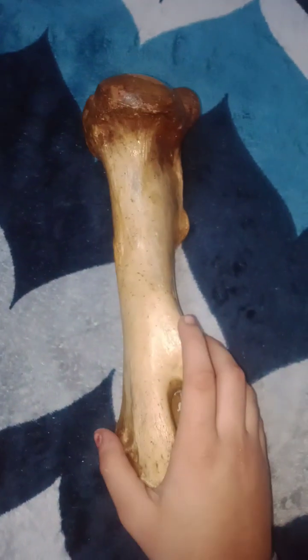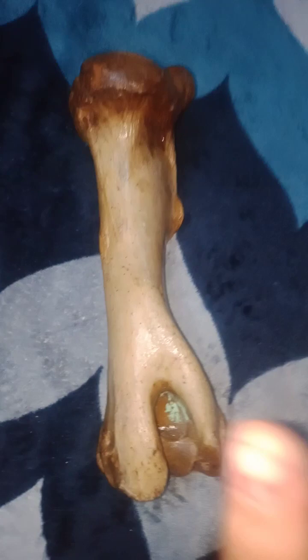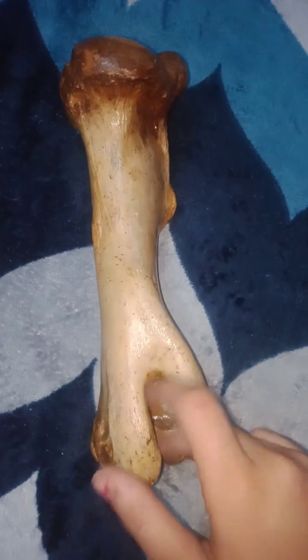Hello everyone, today we are going to talk about this humerus. The surfaces of humerus. Where the olecranon fossa is present, this is the posterior surface. Where coronoid fossa is present, this is the anterior surface. Where tuberosity is present, this is the lateral surface. And this quite broad region is medial surface.